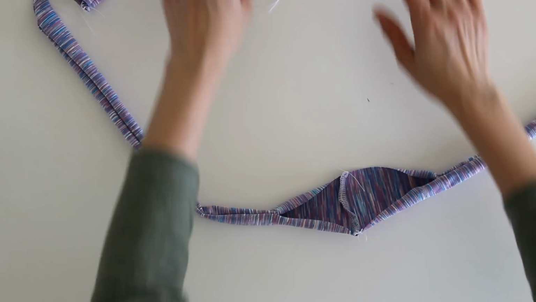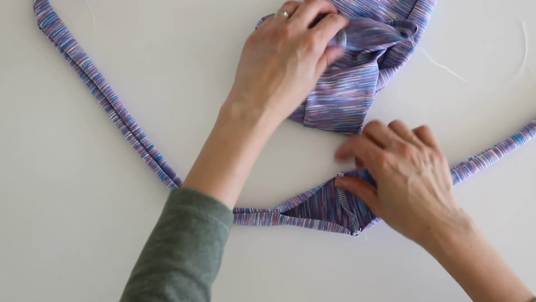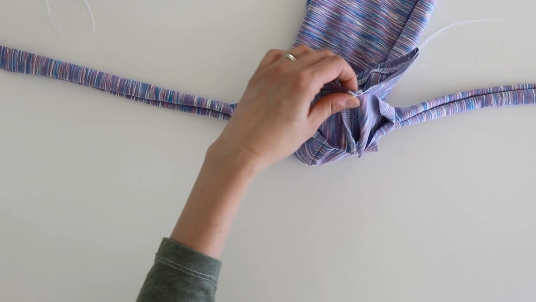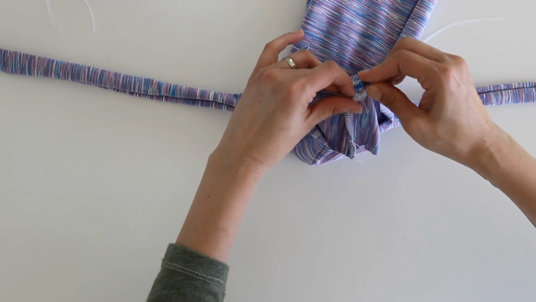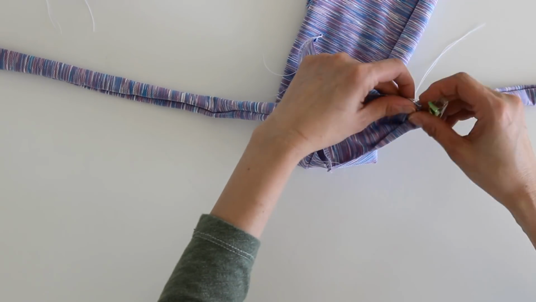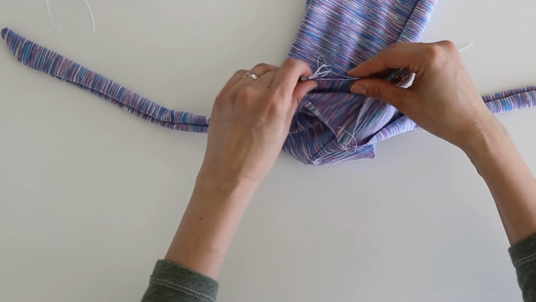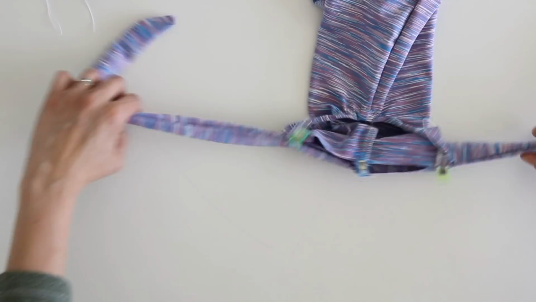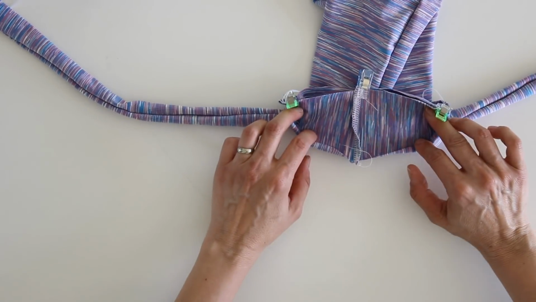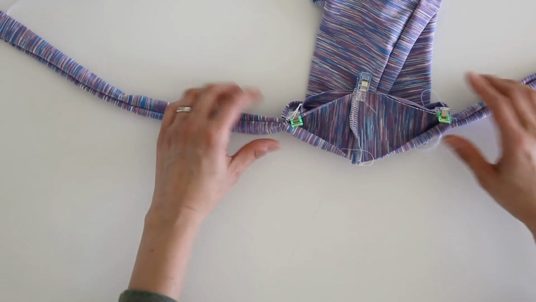Okay, once I've got this all turned right side out, what I'm going to do is match it right sides together with my cuff. And I'm going to stitch right across there, just one side of the band, to sew these together.